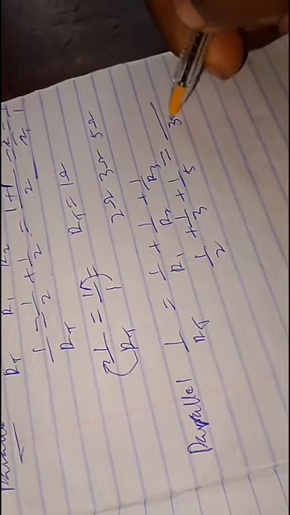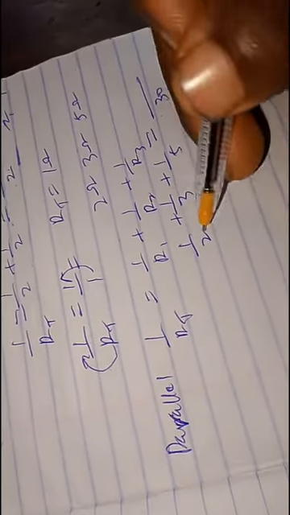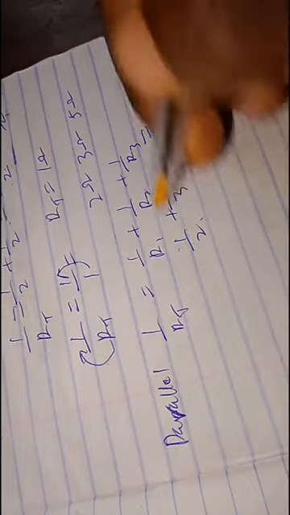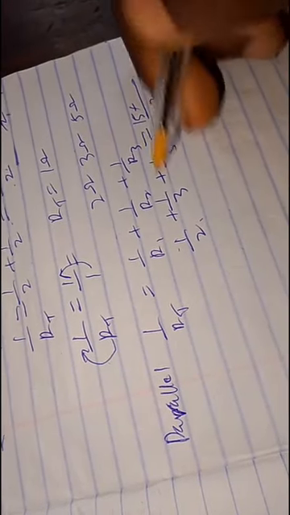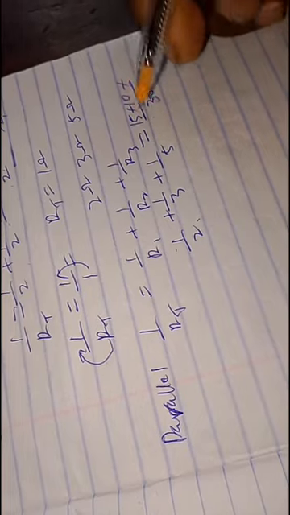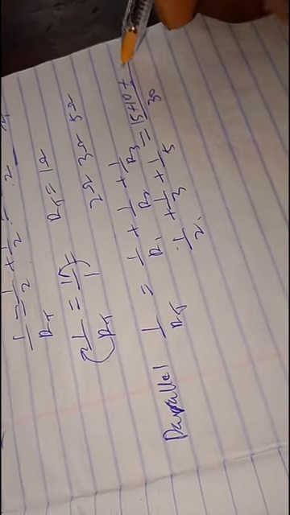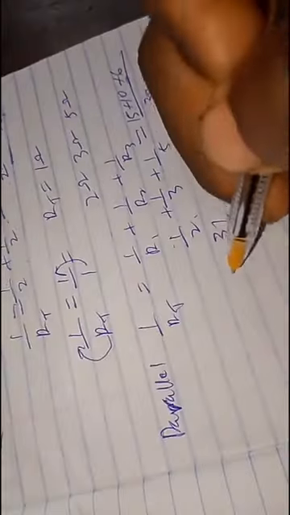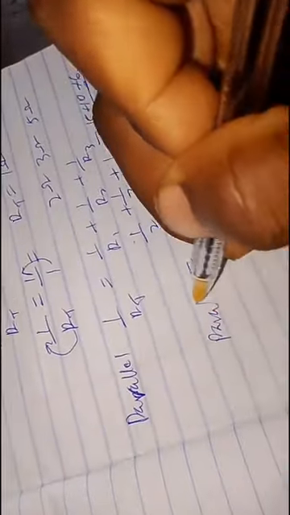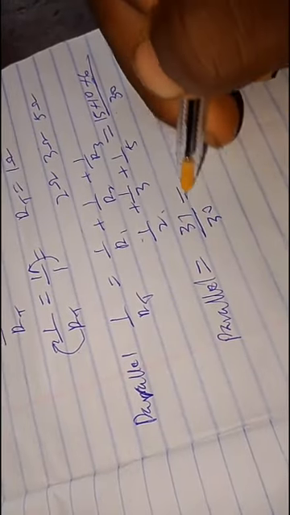I think it's going to give us 30. 2 into 30 is 15, 15 times 1, 15. 3 into 30 is 10, 10 times 1, 10. 5 into 30 is 6, 6 times 1, 6. So if you have 15 plus 10 plus 6, it's going to give us 31 over 30. So when they are arranged in parallel, we have 31 over 30.